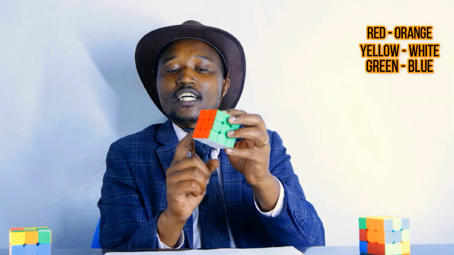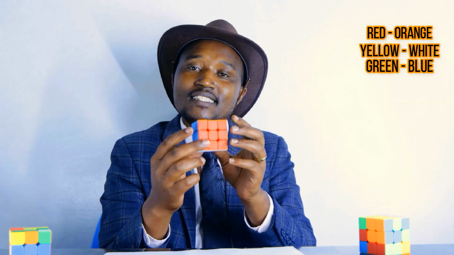That's how the cube is oriented, and every color has its exact opposite. If it's red, the opposite is orange, yellow has white, and green has blue, and that does not change. The center pieces don't move.